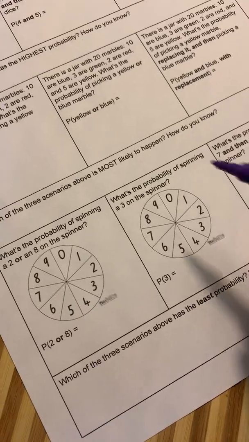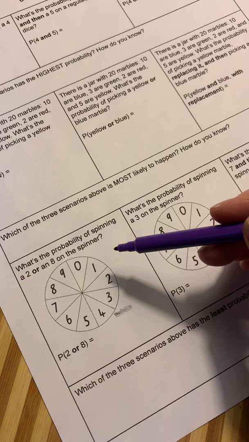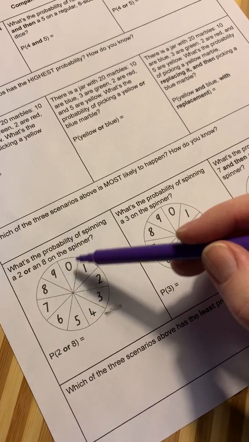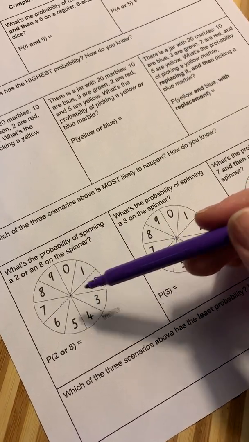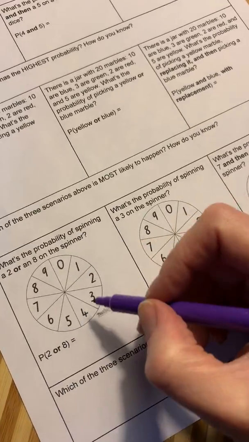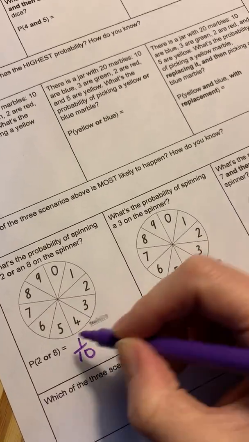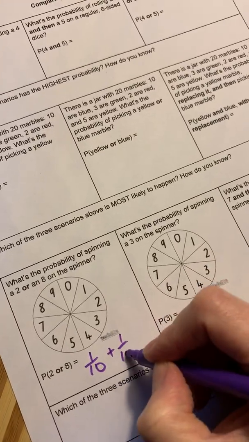So the chance of getting a 2, there's only one 2, and there's a total of 10. Most people said 9 because they saw this as the biggest number, but they forgot to count the 0. So there's actually 10 wedges of the pie, and only one of them is 2. So your chance of getting a 2 is 1 out of 10, and your chance of getting an 8 is also 1 out of 10.